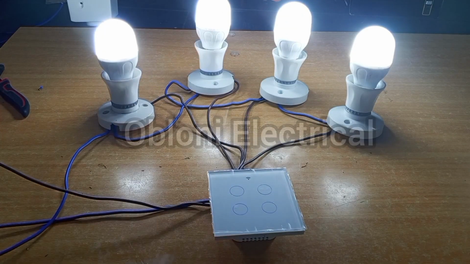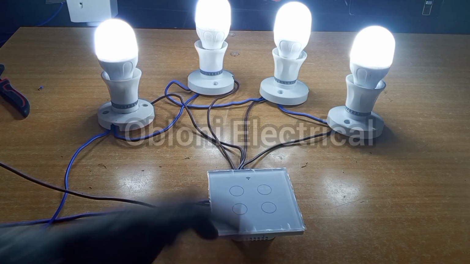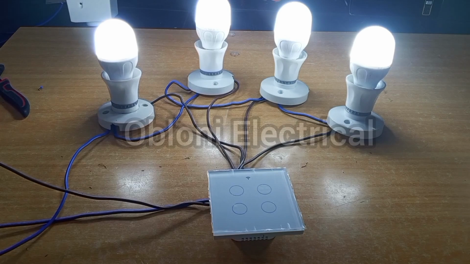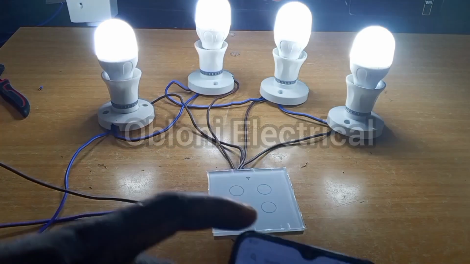For you to get this connected to your smartphone, you need to download an application that is compatible with this smart switch. So you can go to Play Store and then download Smart Life app on your phone. Okay, so let me show you how you can do that. Let's look for Smart Life app.